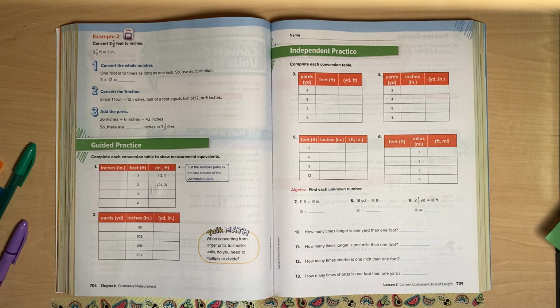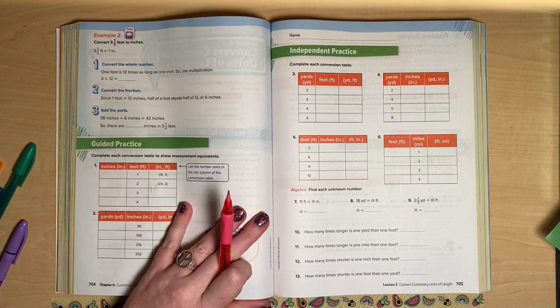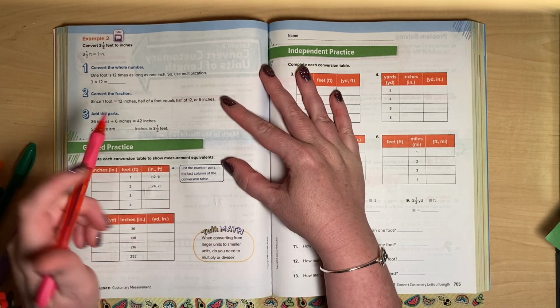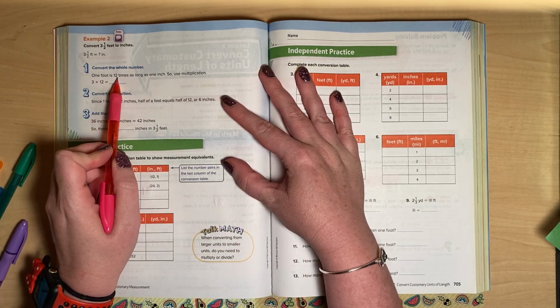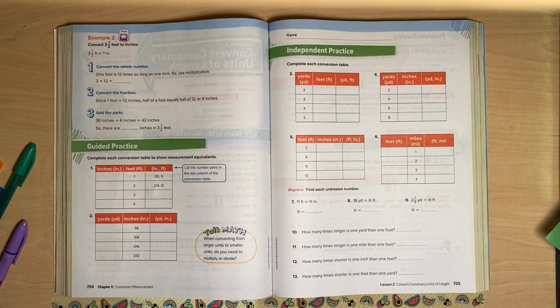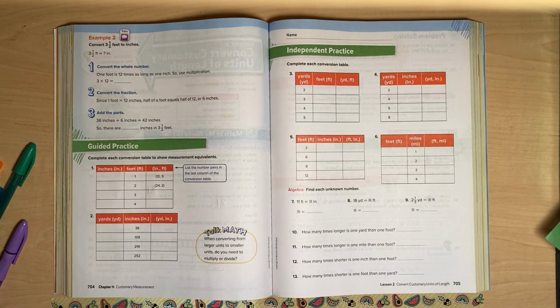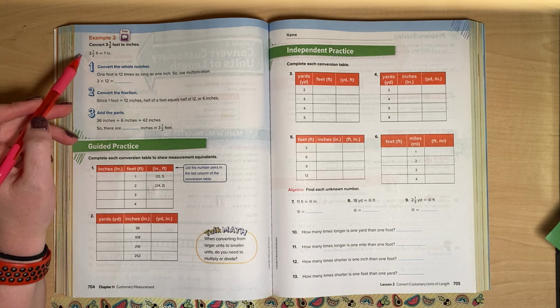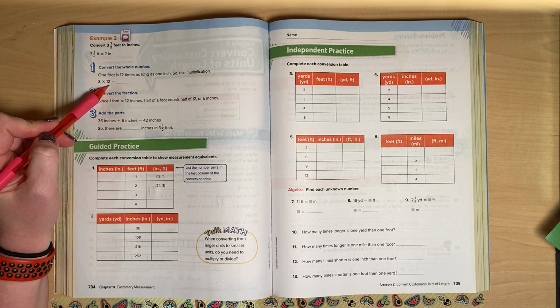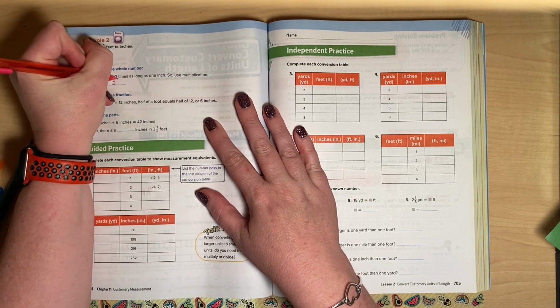This time, I'm converting 3.5 feet to inches. 3.5 feet equals how many inches? I know that 1 foot is 12 times as long as 1 inch because there are 12 inches in 1 foot. If you think about a ruler, we know that 1 ruler has 12 inches in it. So I'm going to use multiplication. 3 whole feet times 12, because that's our inches. We know that 3 times 12 is 36.